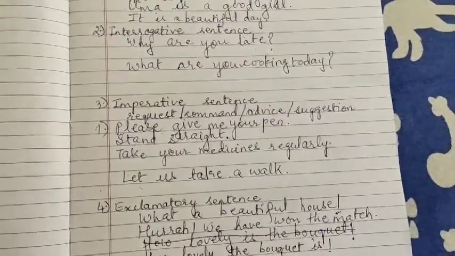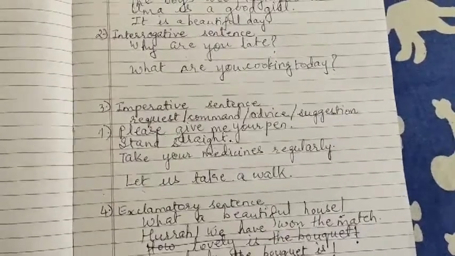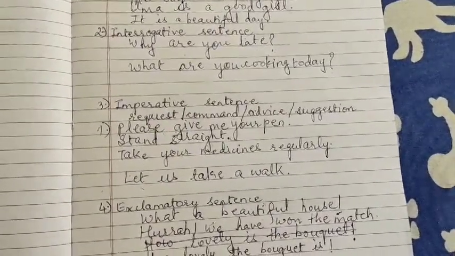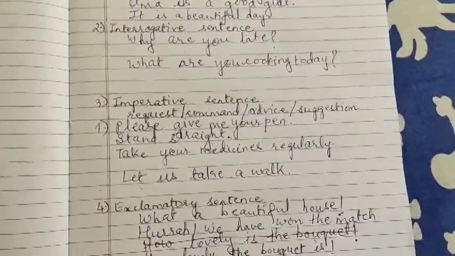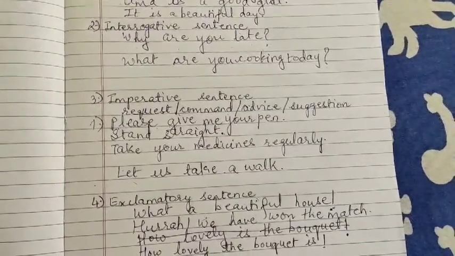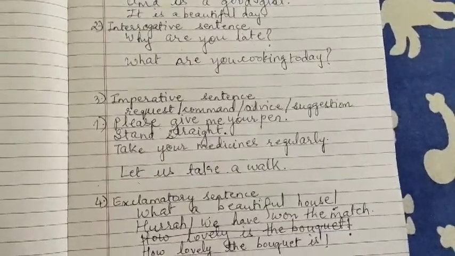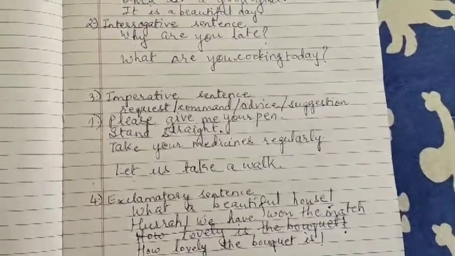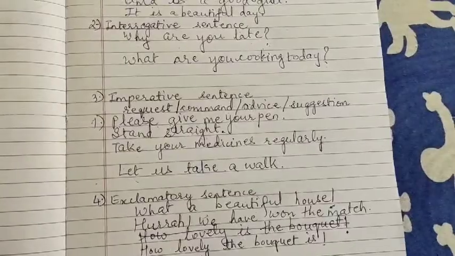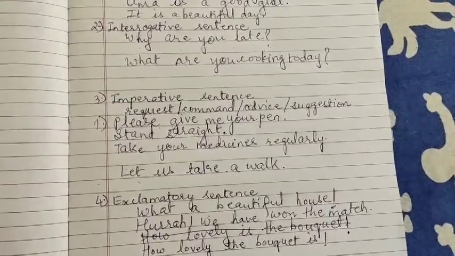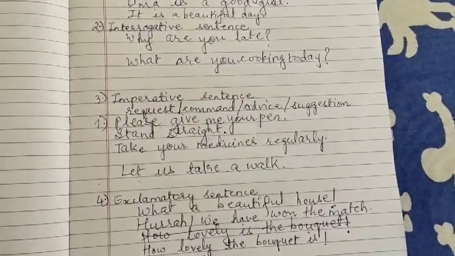This is an advice given by the doctors usually. And the last one, the suggestion, let us take a walk. So this is a suggestion. So all these sentences are the examples of an imperative sentence.